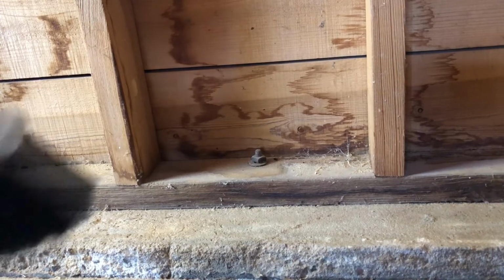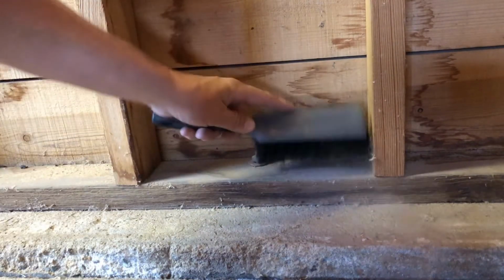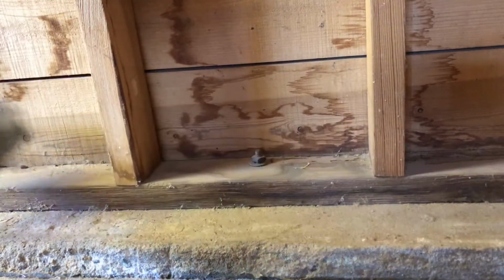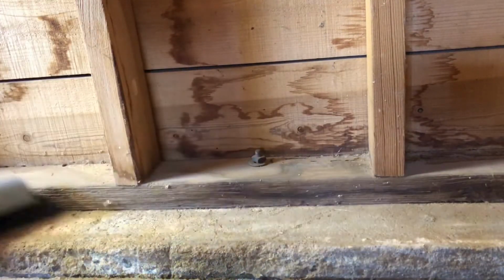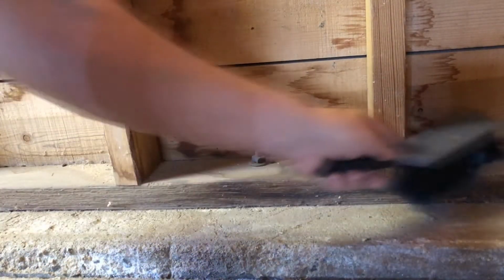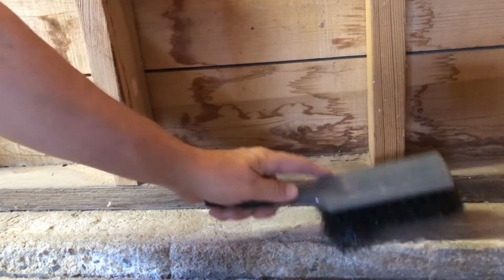And okay, I'm using Boar Care. If you've never used that product, it's really a great product. But it just goes on raw wood, so I'm going to clean the area up a little bit so that the application will go on as successfully as possible.